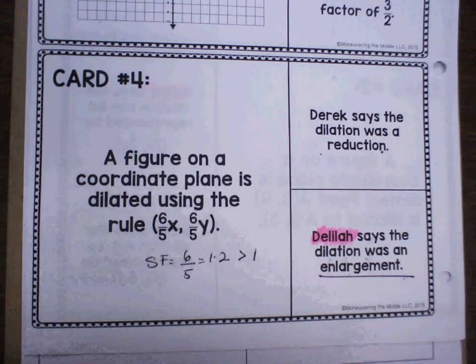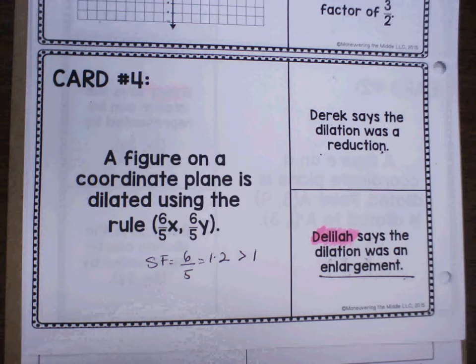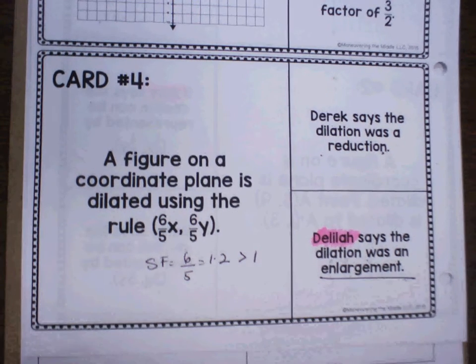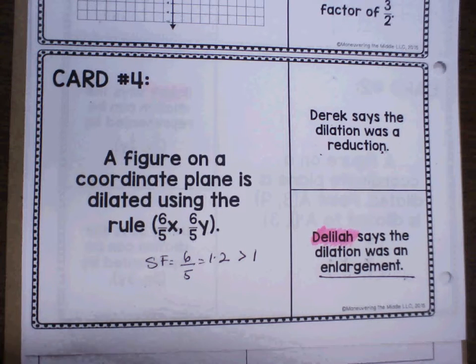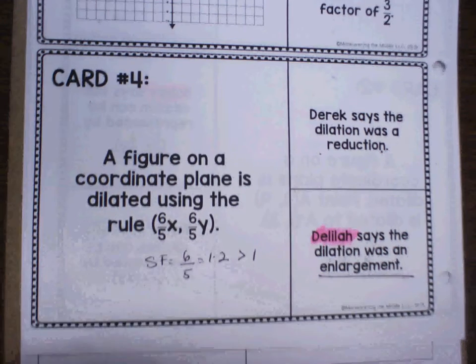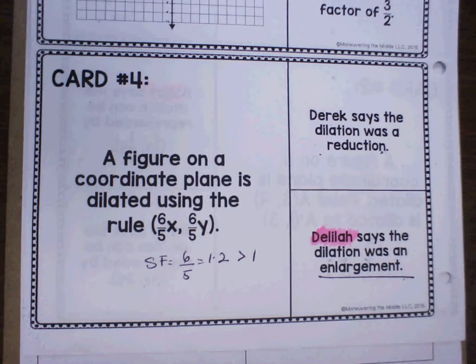When you multiply by 1, do you change it? If I have $1 and I multiply by 1, it's still the same. But if I multiply by 10, how many dollars do I have now? 10. But if I take my dollar and I multiply by 1/2, how much money do I have? So that's a reduction. And is 1/2 bigger than 1?